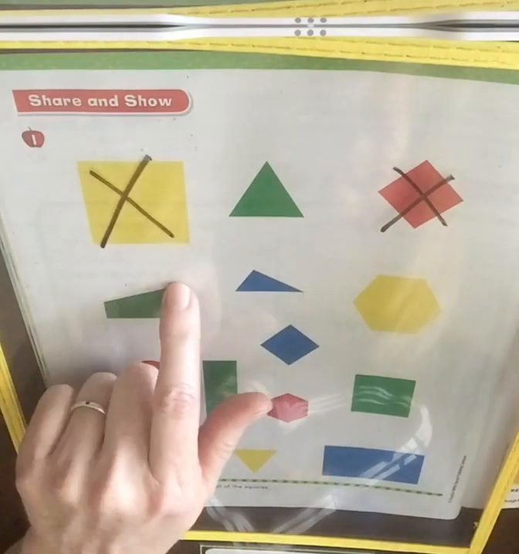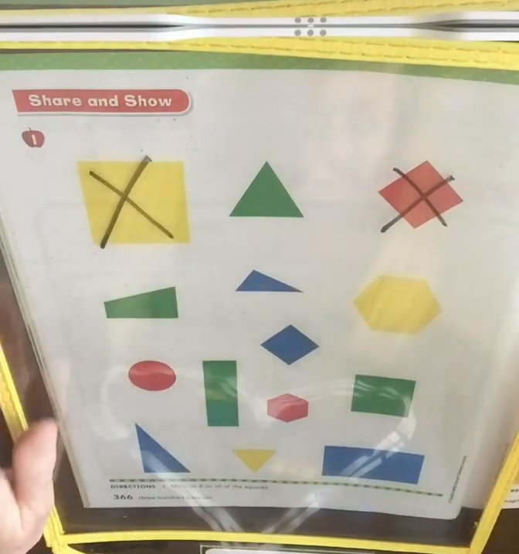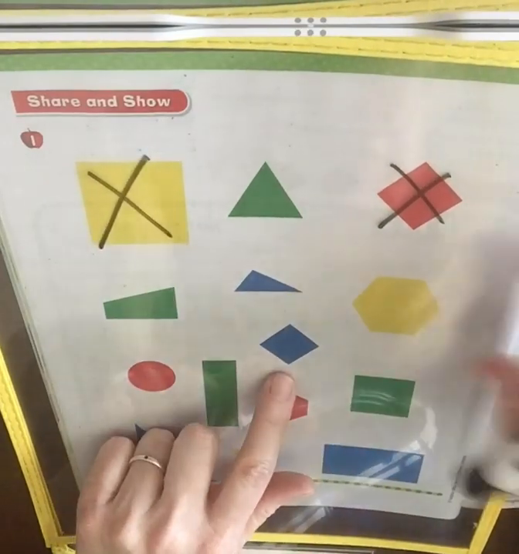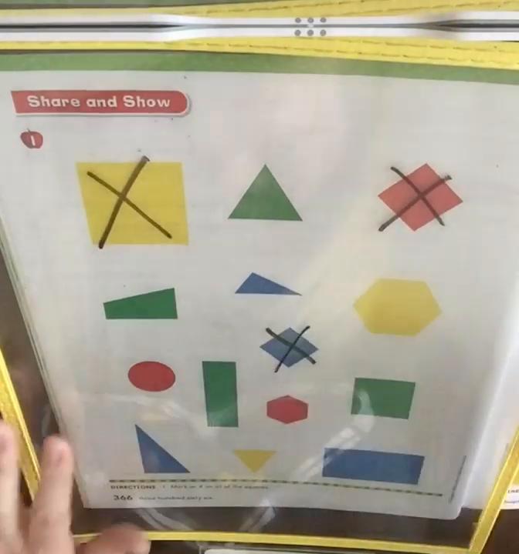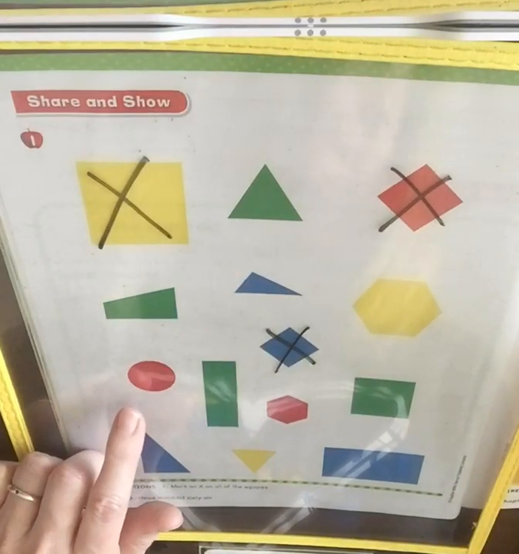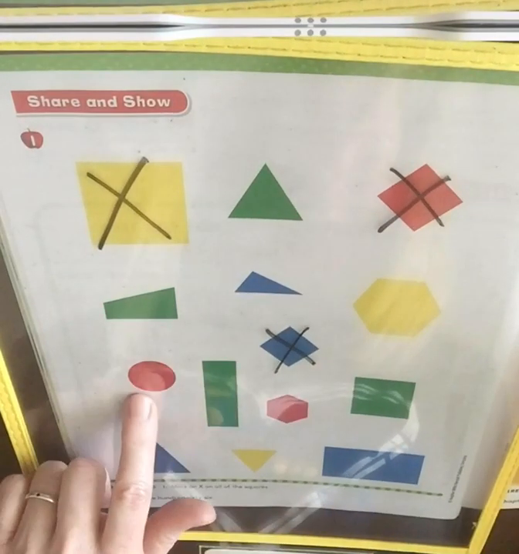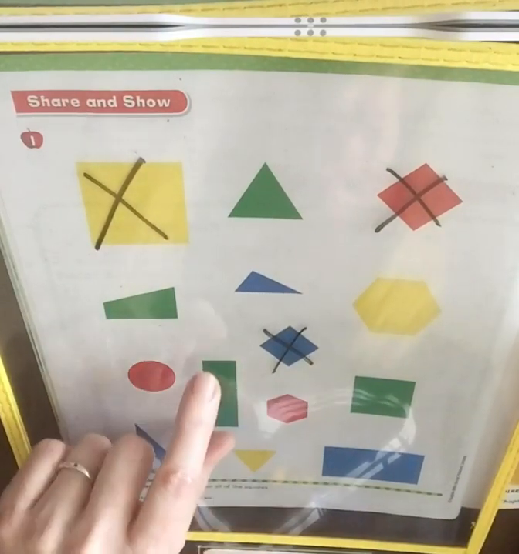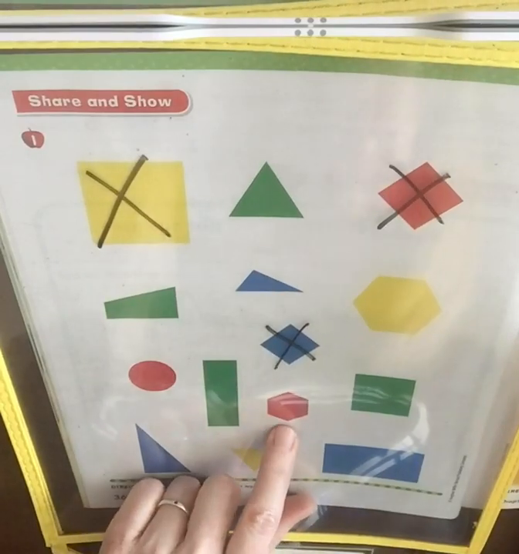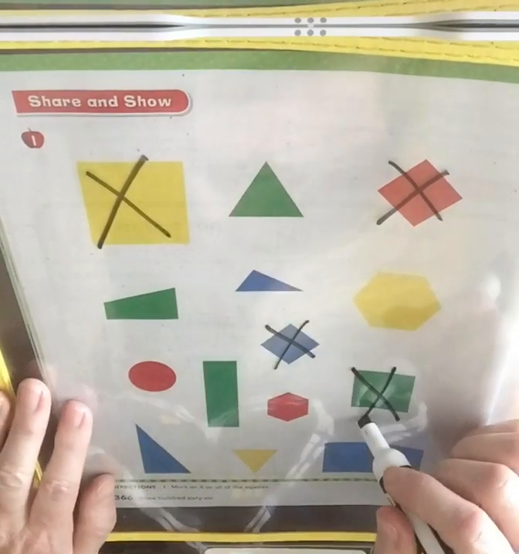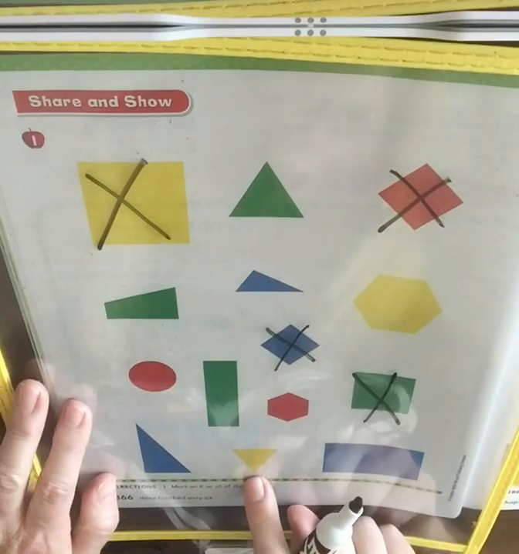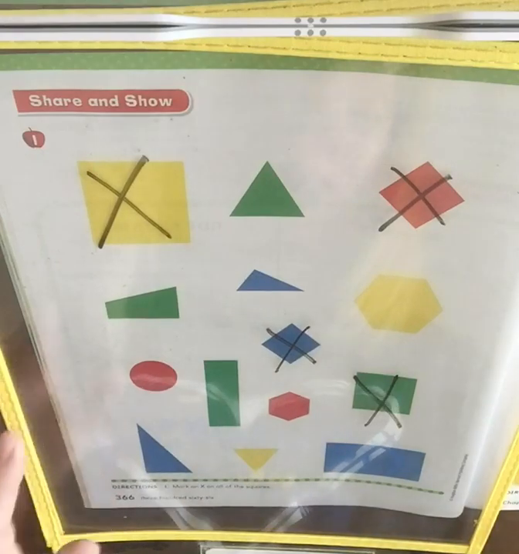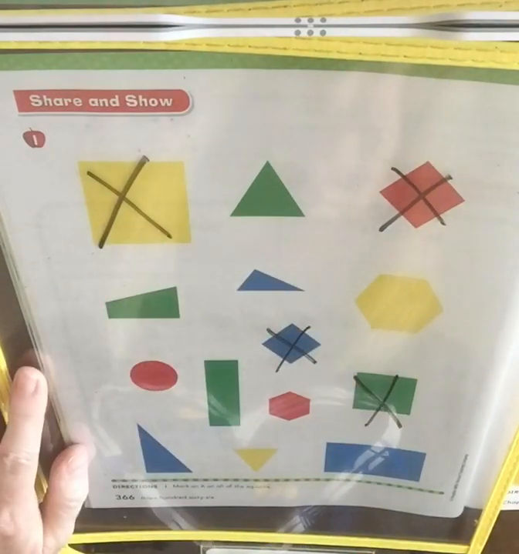Here we have 4 sides, but they're not all equal, so that's not a square. That's a triangle. We got a hexagon. Oh, another shape like that one. That is a square. Remember, squares have 4 equal sides. Oh, not a square. It has 4 sides, but they're not equal. This one's a rectangle. Another hexagon. Oh, there's a square. We have a triangle and another triangle and a rectangle. Wonderful. You should have marked over 4 squares.